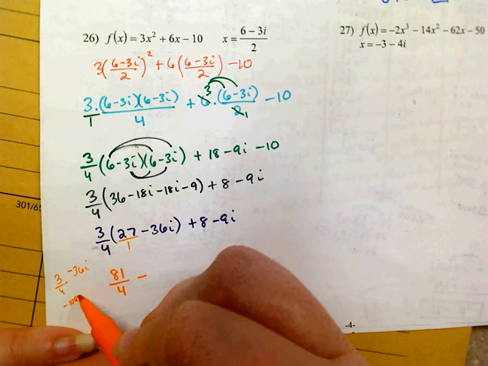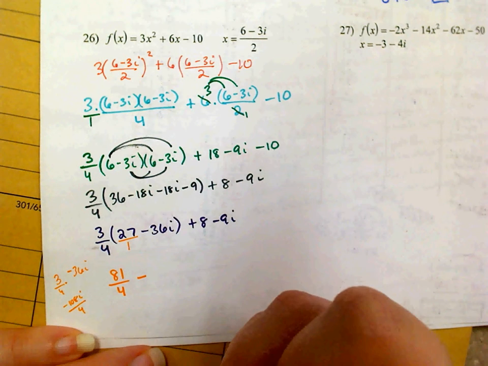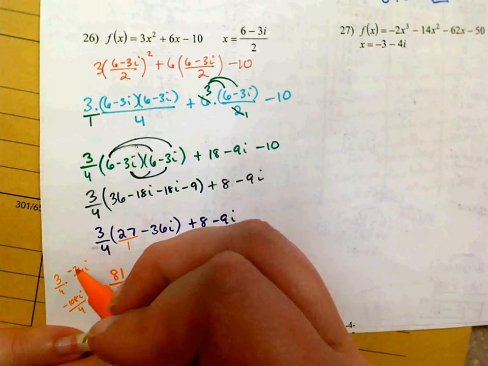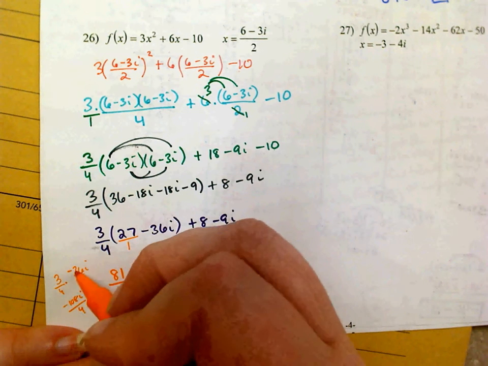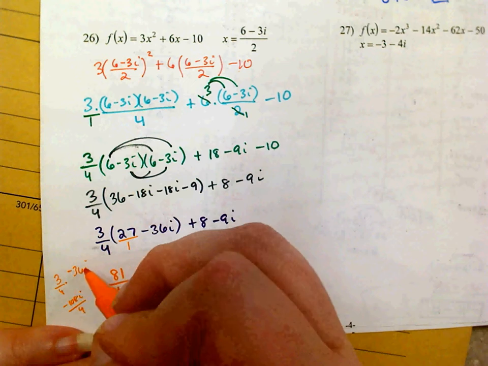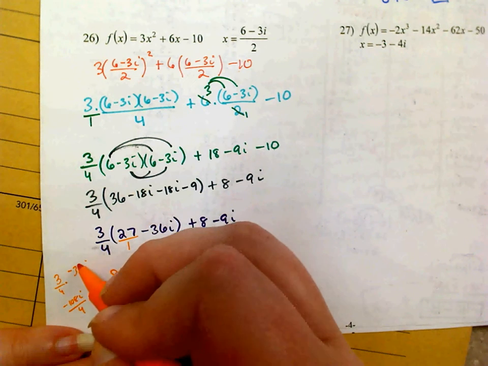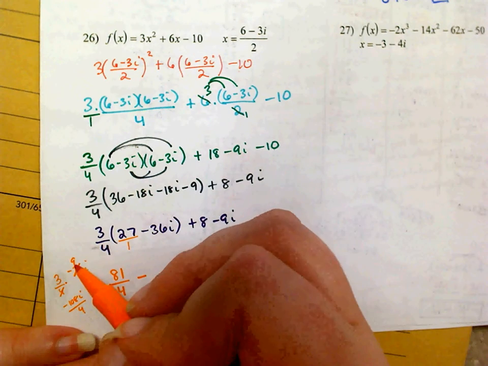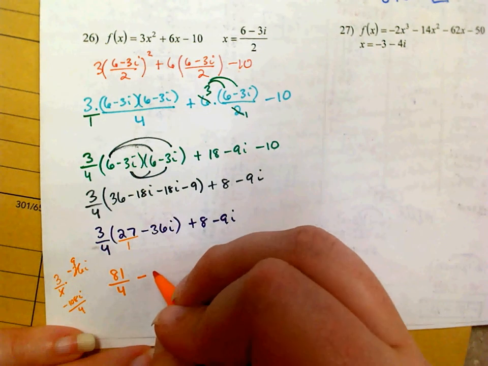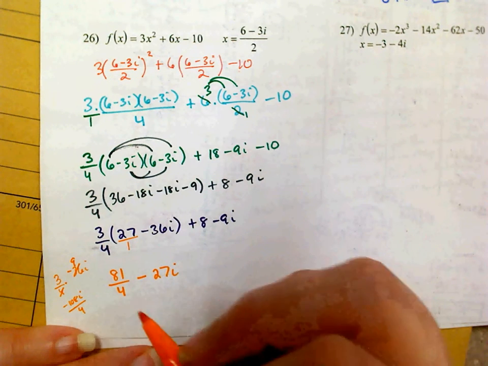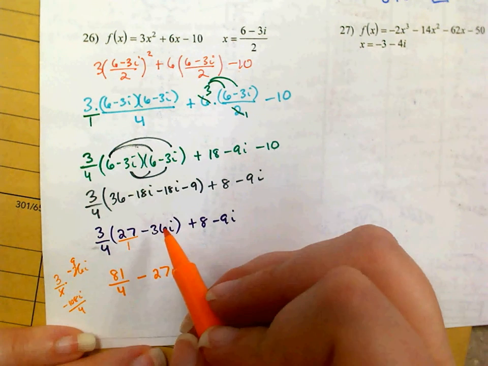You should always check to see if it does divide, and it does, because here's what I noticed. 3 divided by 4 times negative 36i is the same thing as saying 3 times negative 36i all divided by 4. Well, 36 divided by 4 is 9. So I've really just got 3 times negative 9i, which is a negative 27i. Like I said, if you multiply 3 times negative 36, you'd get a negative 108i divided by 4.